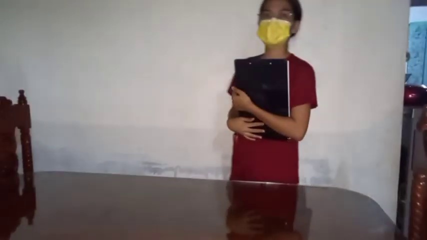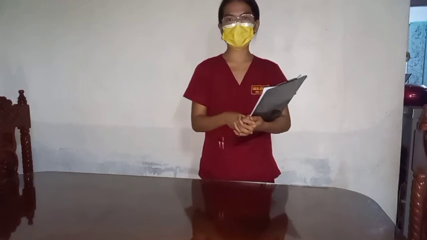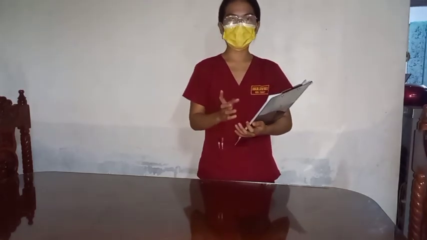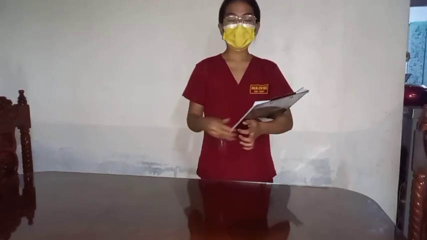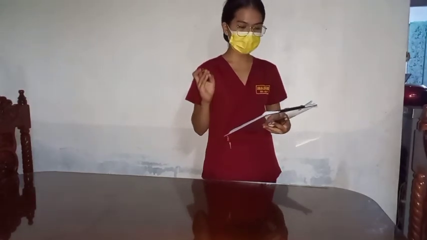So, thank you po. So, after doing the procedure or giving the medication to the client, of course, documents, and we have here the oral medication sheet.